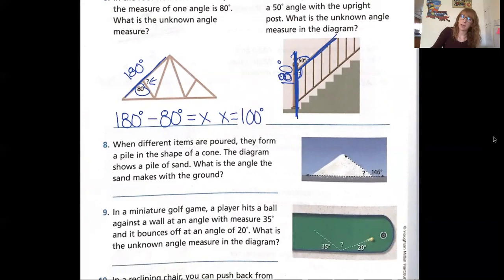And we subtract 50 from 180 degrees to get that obtuse angle here. So we'll say 180 degrees minus 50 degrees equals x, and x equals 130 degrees. And then again, checking, this is an obtuse angle, and so is this, so we should be okay, as long as our math is correct.